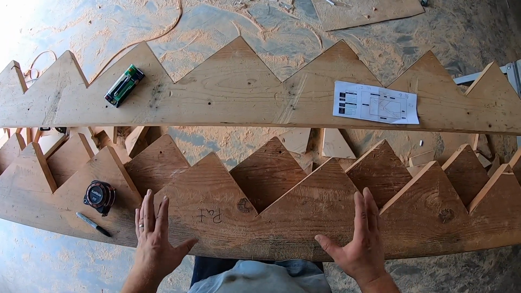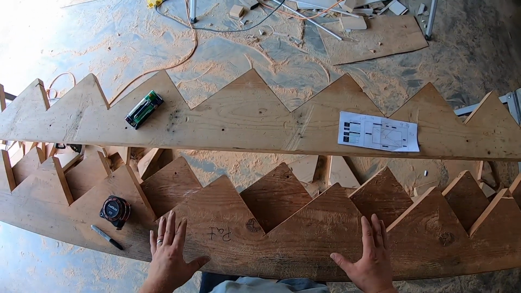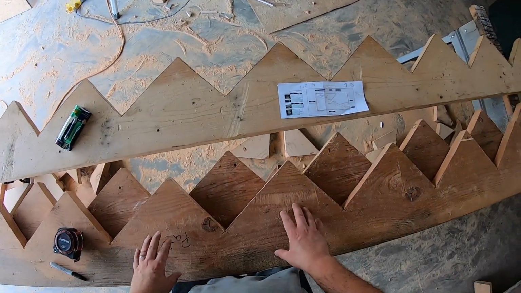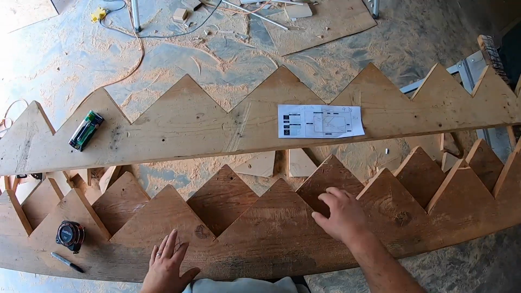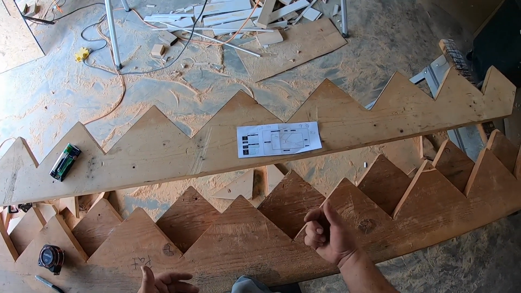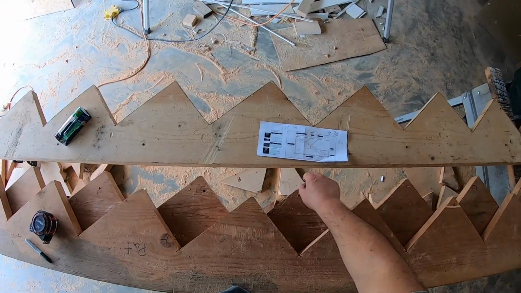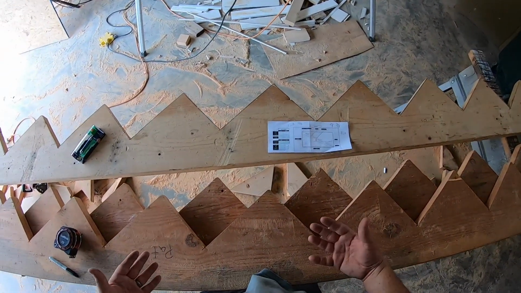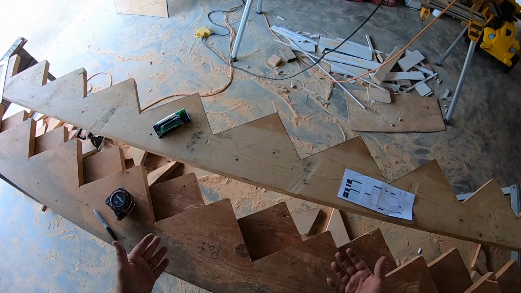So once you have your first piece cut, then you're going to use that as a pattern on your other two pieces. So I set this piece on top of this piece and I traced it out. So then once you use your pattern and you trace it out on the other two boards, when you're cutting those, you actually want to remove all of the line. That will get as close of a match to your pattern as you possibly can while just using a saw.